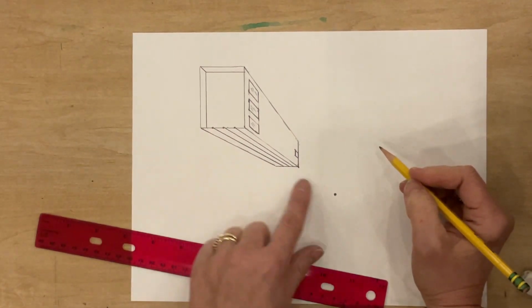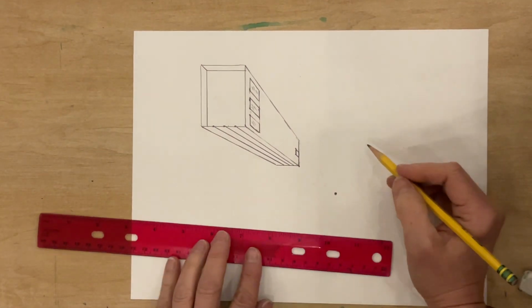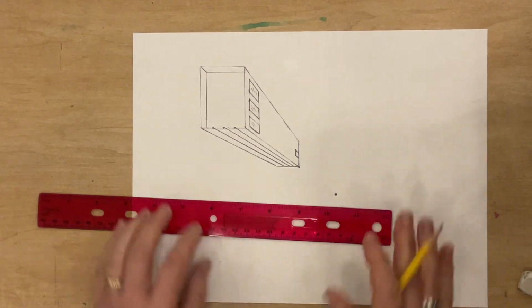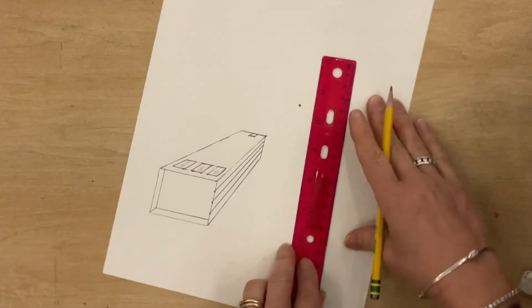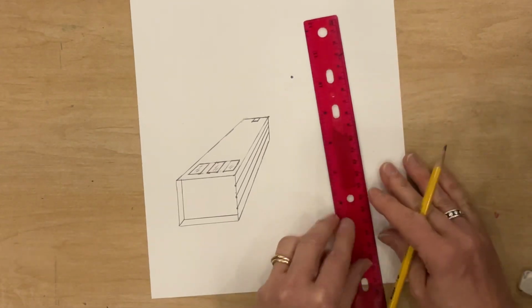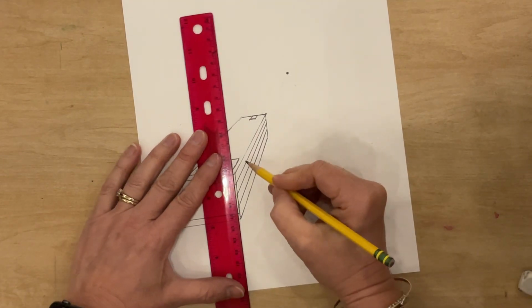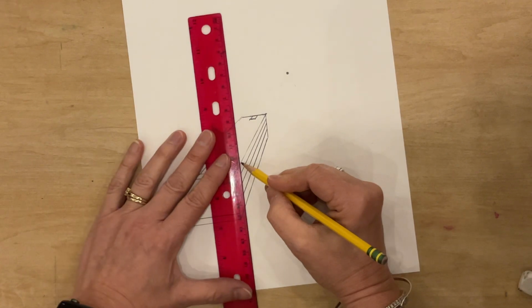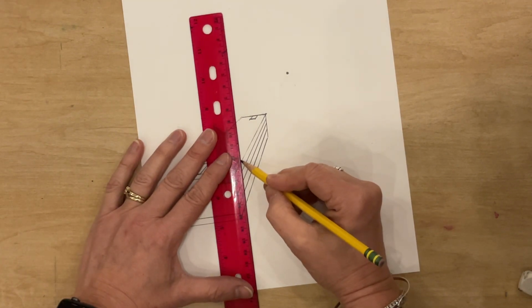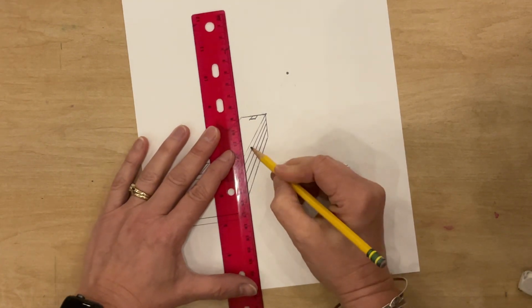Once you have these windows going all the way down, just like we've done before, I'm going to turn my paper this way so it makes it a little bit easier. I am going to start here and I'm going to do my vertical lines.